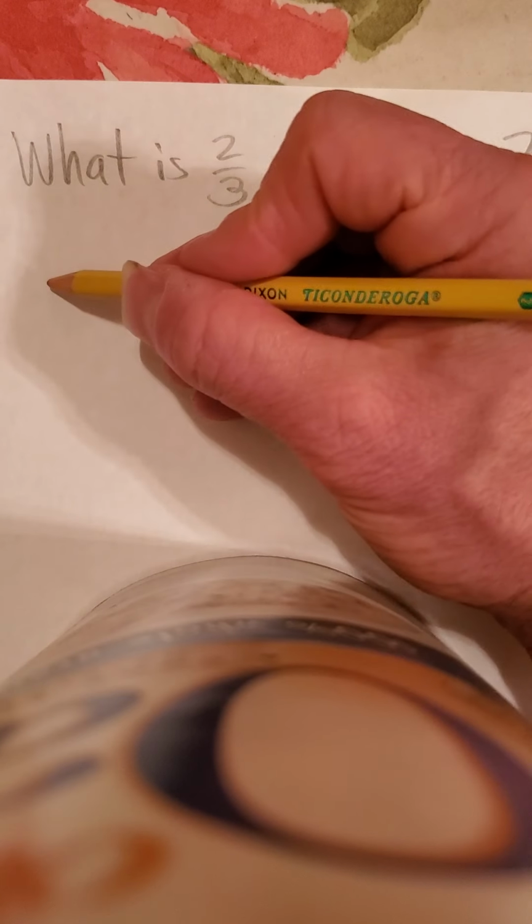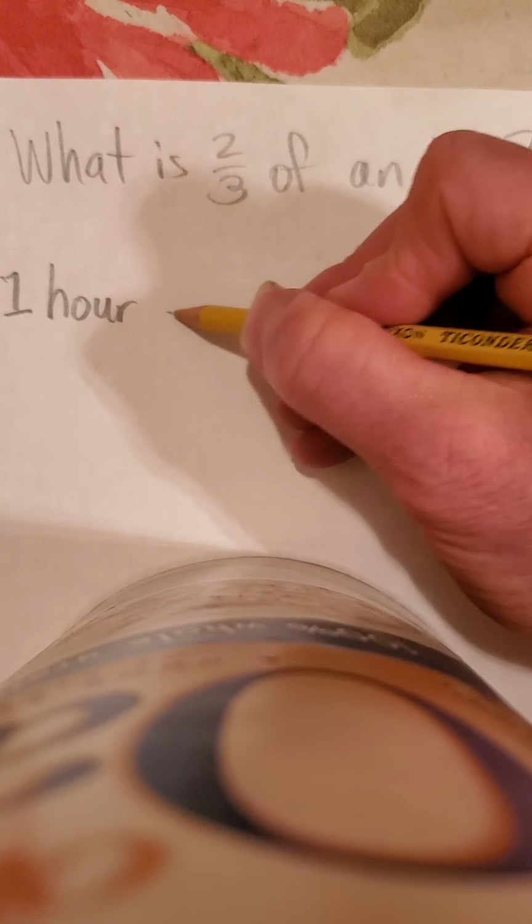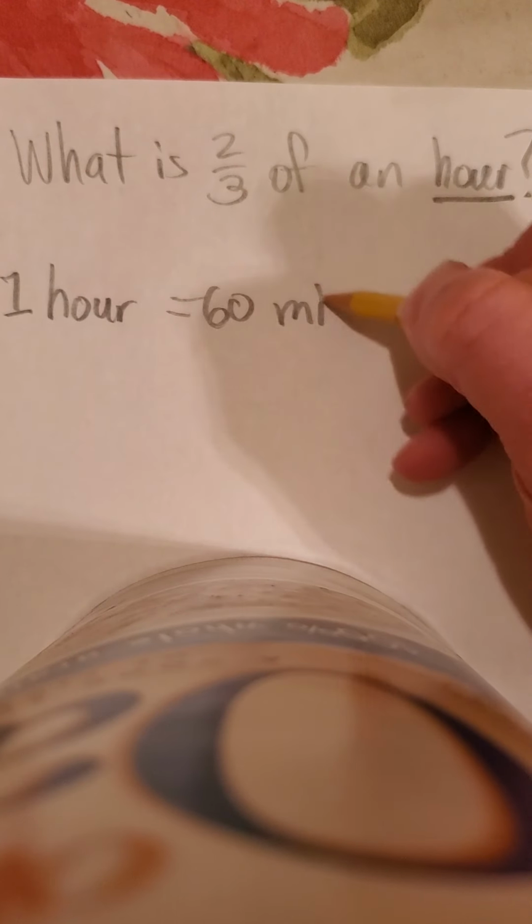So today's question is, what is 2/3 of an hour? And very often when we see fractions and we see how to solve for fractions, we get panicky, right? But let's see what we know. We do know what an hour is, and 1 hour equals 60 minutes.